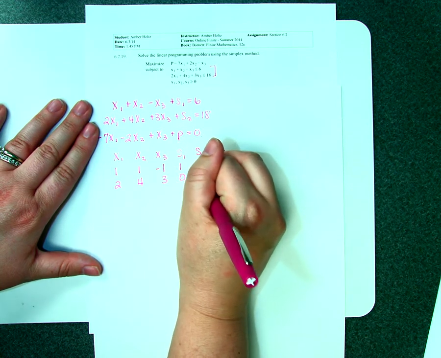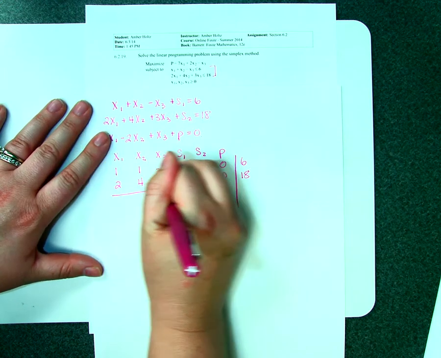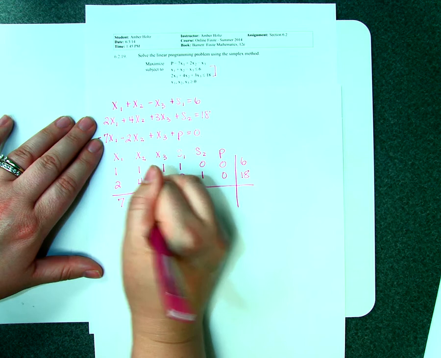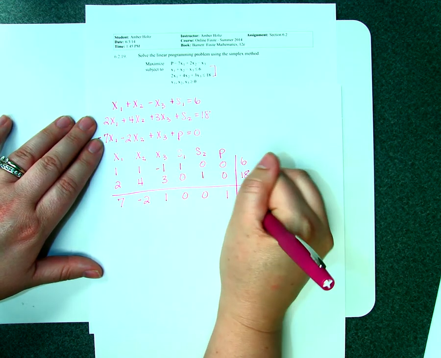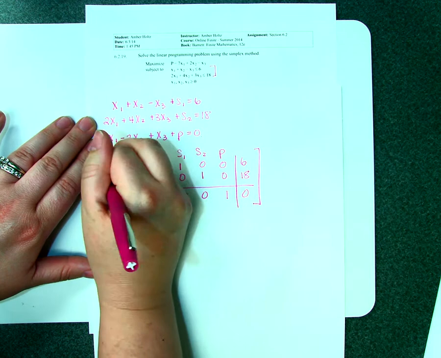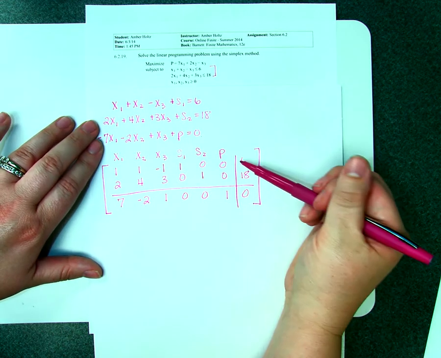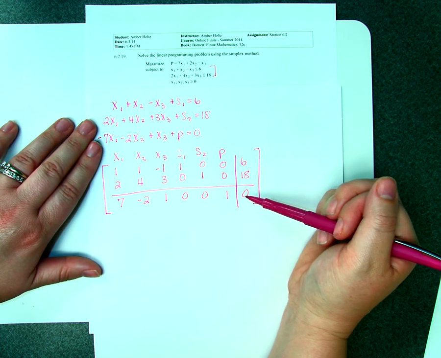So 0, 1, 0, and 18. And the last row looks like 7, negative 2, 1, 0, 0, 1, 0. So up above the line, I have my constraints. Below the line, I have my objective function.